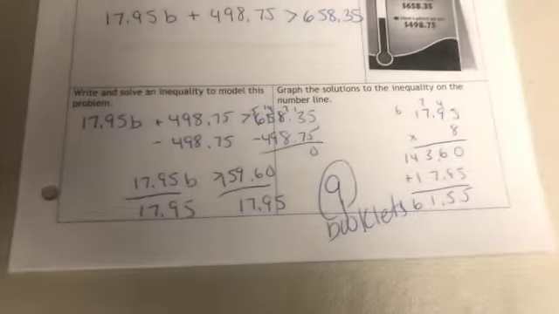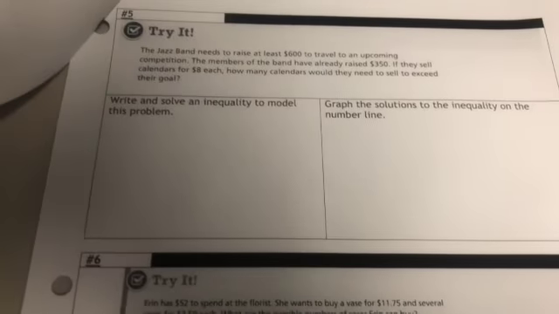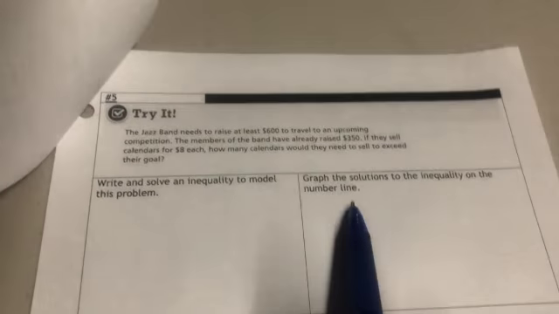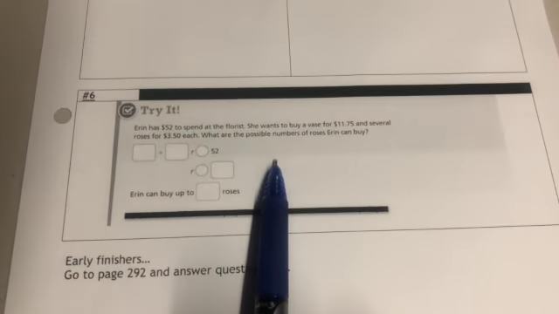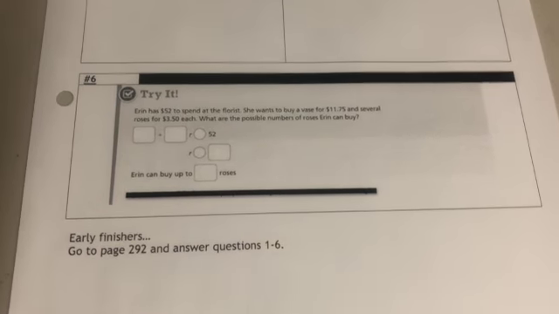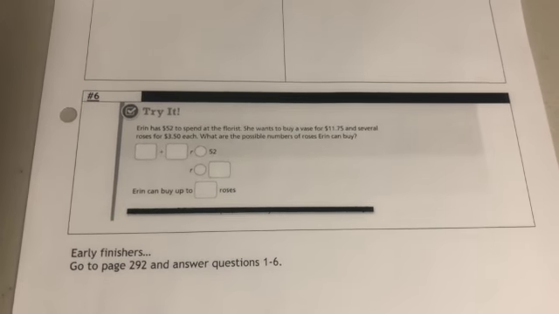Alright, so what you're going to do now is you're going to flip the page over. You are going to answer this question and answer this question. And you're going to show the teacher your finished work, and then you can start your homework.